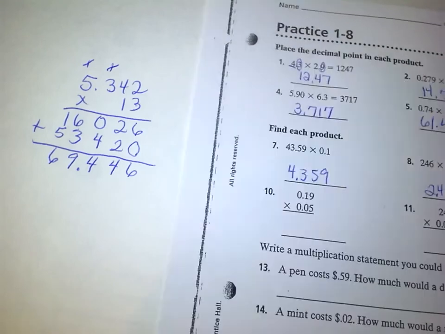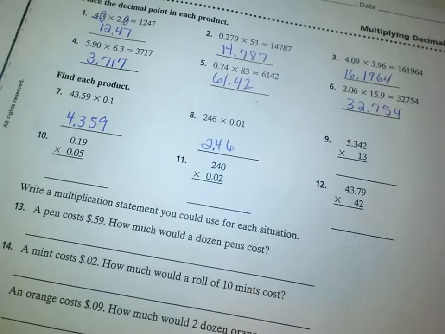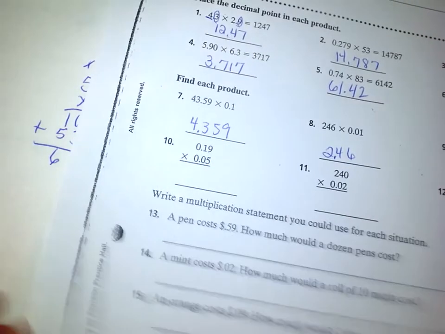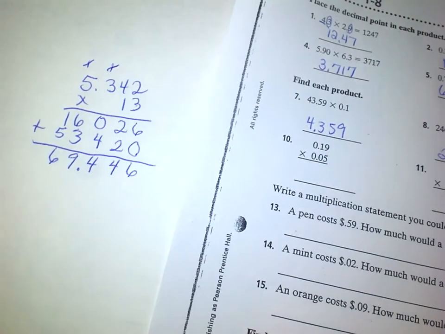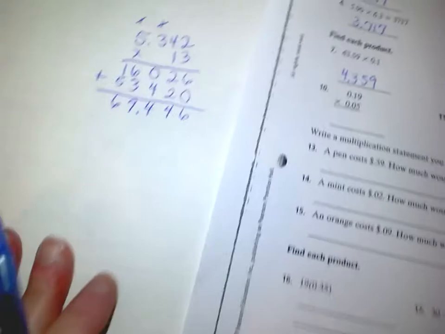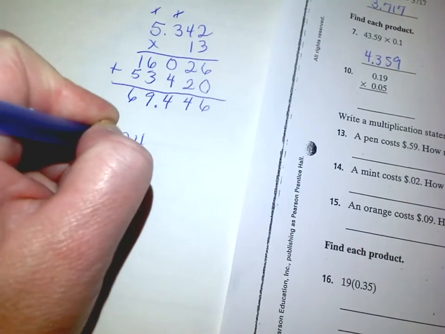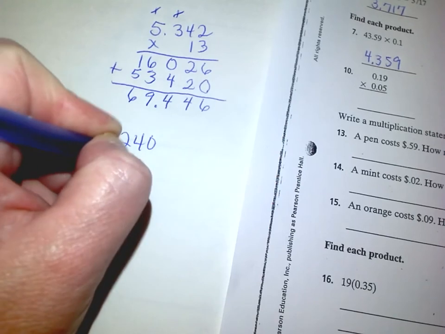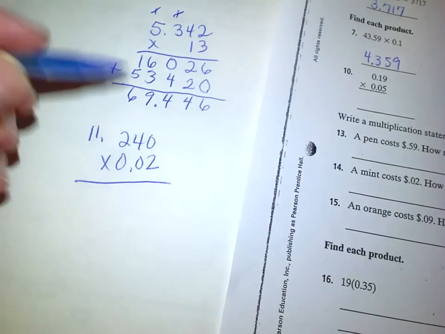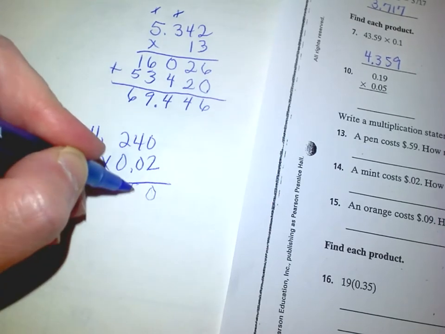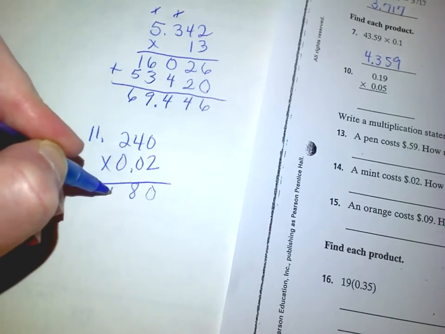I'm actually just going to do one more of this section because you can do some on your own. I'll do number 11. Again, I'm going to rewrite it over here so I have a little bit more room. $240 times 0.02. Multiply 2 times 0, 0. 2 times 4 is 8. 2 times 2 is 4.